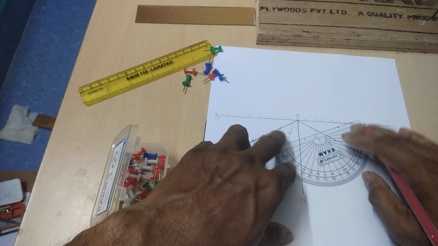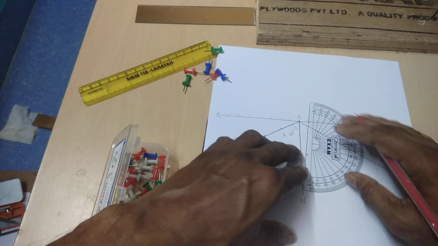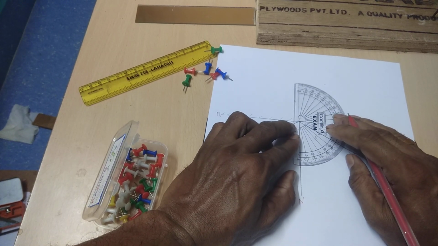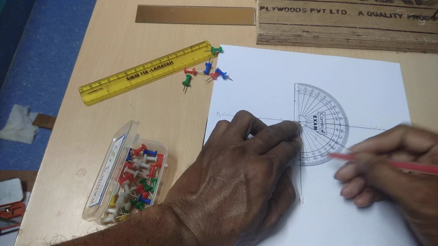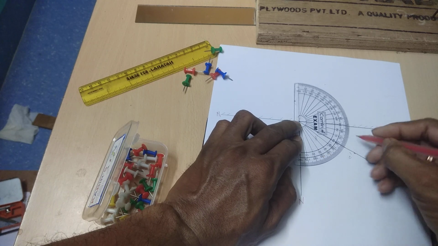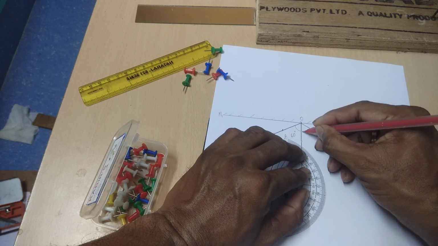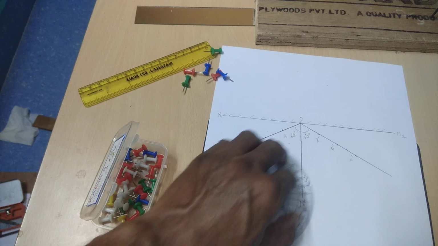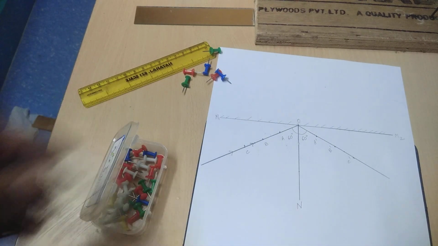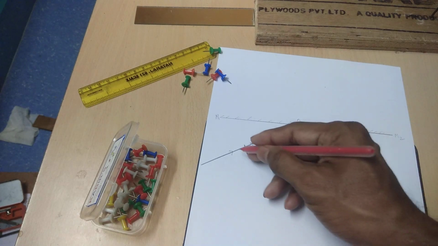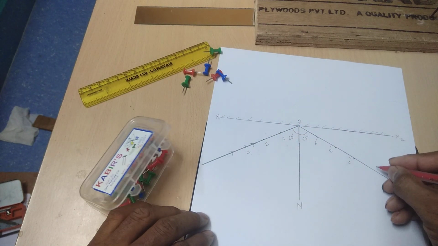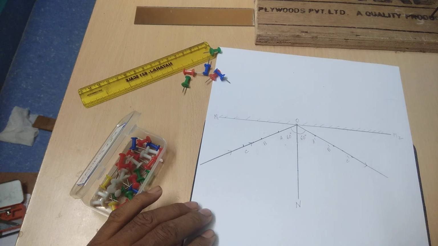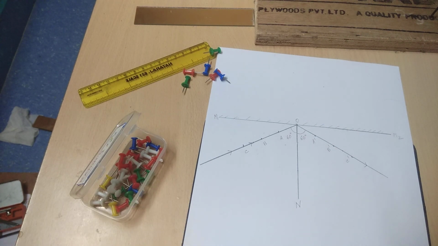If we measure the angle of reflection, let us measure the angle of reflection. Again we are seeing that 10, 20, 30, 40, 50, 60, it is also 60 degree, right? Here you see, this is our incident ray, and this is our reflected ray, and this is the normal. ON is the normal.